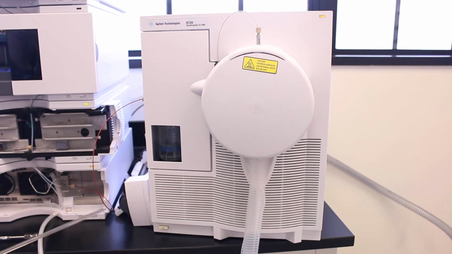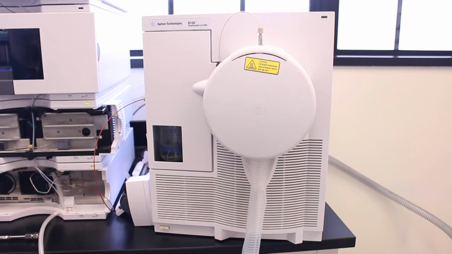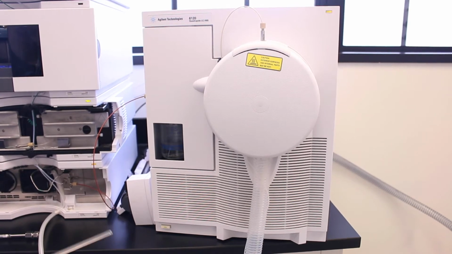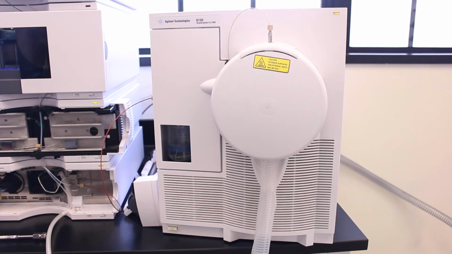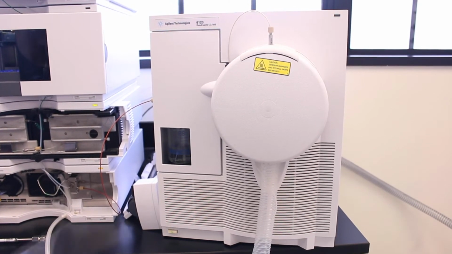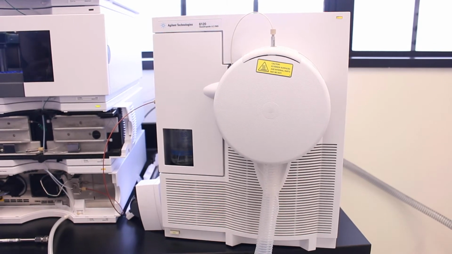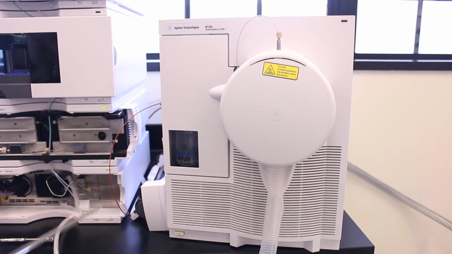The biggest difference between the GCMS mass spectrometer and the LCMS mass spectrometer, at least this mass spectrometer, is that the GC mass spec is a hard ionization technique. It uses what's called electron impact. So that's when the atom is bombarded with electrons. That results in the formation of fragments. So instead of the molecule staying together, some of the molecules are going to be fragmented. So it's not going to be the whole molecule.